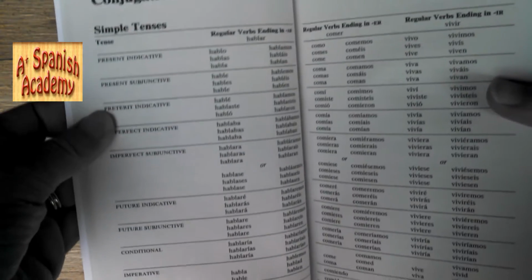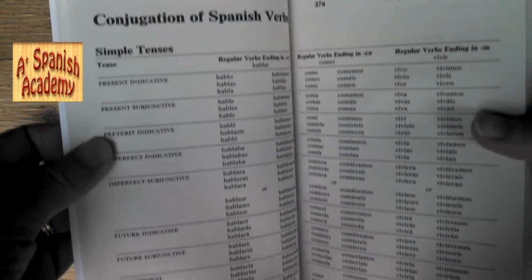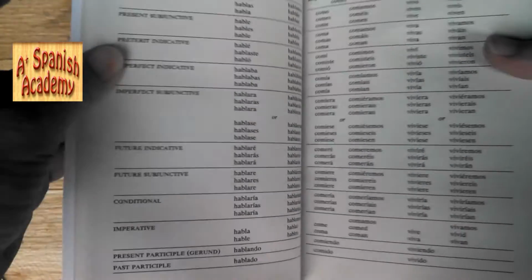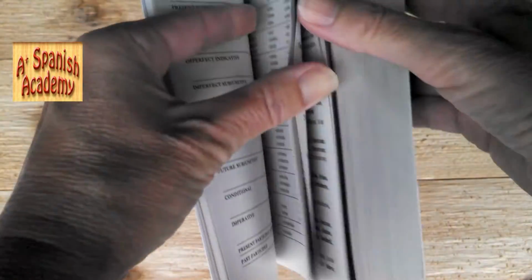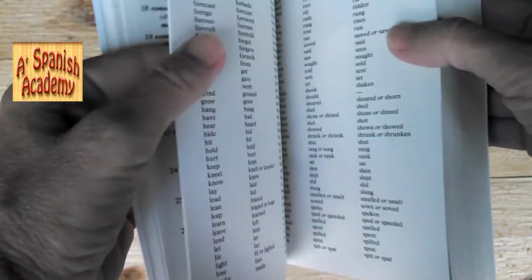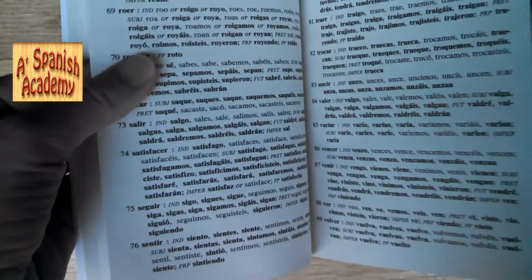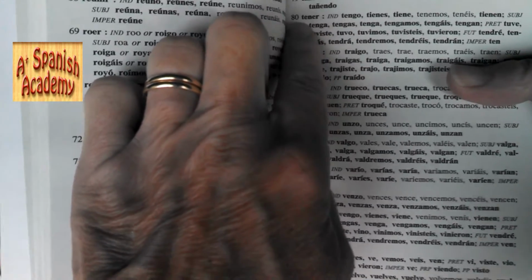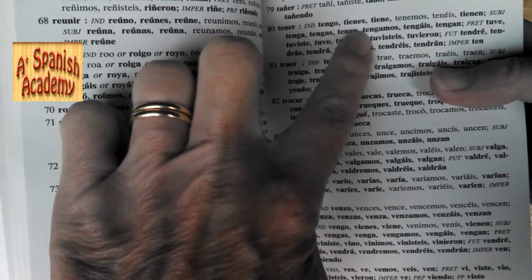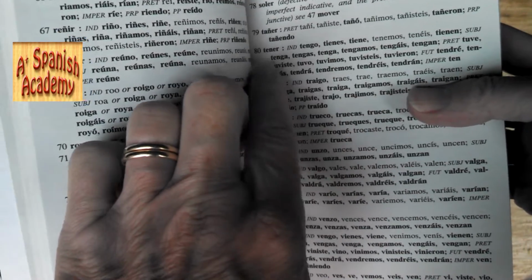One of the most awesome sections is the conjugation of Spanish verbs. They give you examples of all of the different tenses and also references for all the verbs that you might look up in the terms, how to conjugate them in the different tenses. So let's just say if you look up the verb tener, then you would refer back to number 80 here and it would show you all of the ways to conjugate tener.